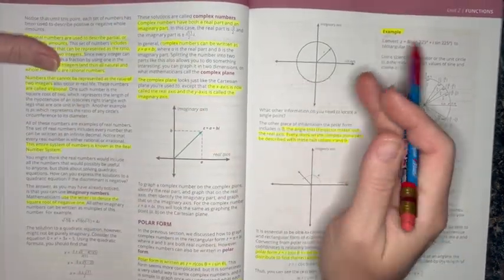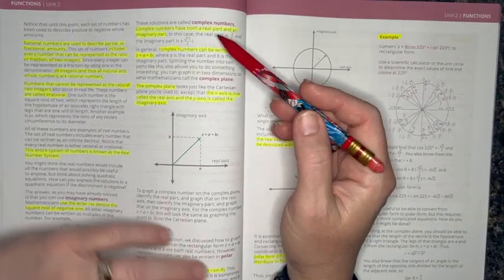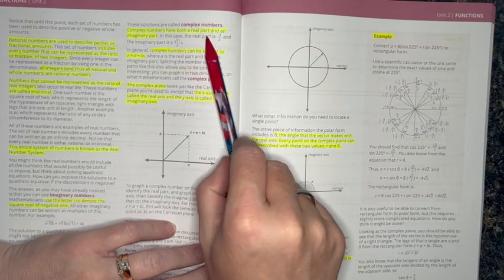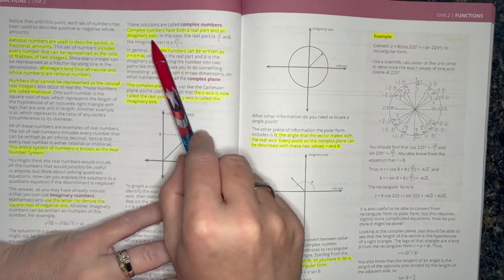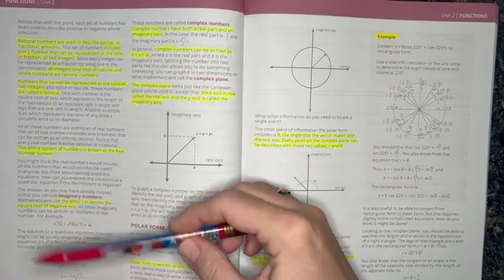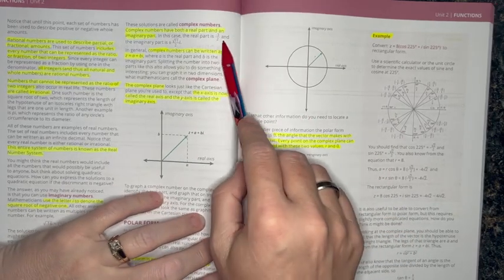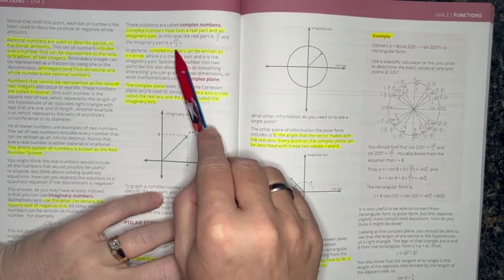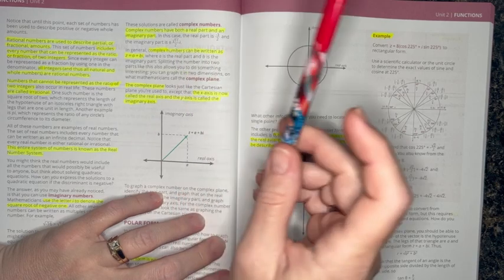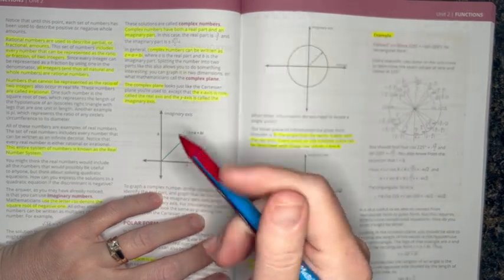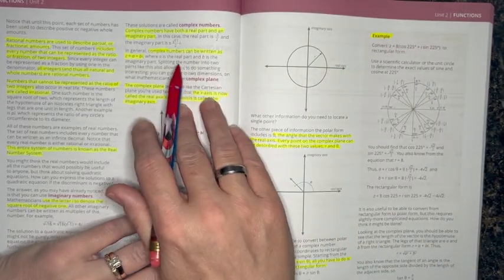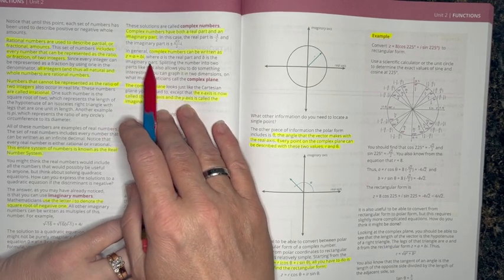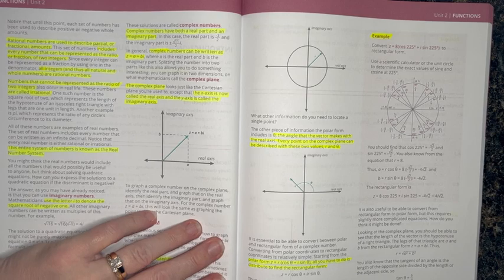Now it says here at the top of page 54, the second column, complex numbers have both a real number part and an imaginary part. Okay, for that example that they showed right down there, -3/2 was the real part, and plus or minus the square root of 11 over 2i is the imaginary part. So complex numbers can be written as z equals a plus bi, where a is the real part and b is the imaginary part.